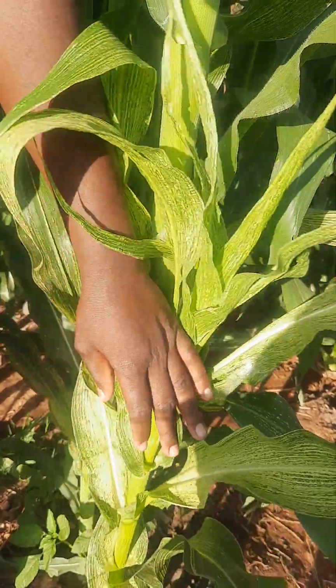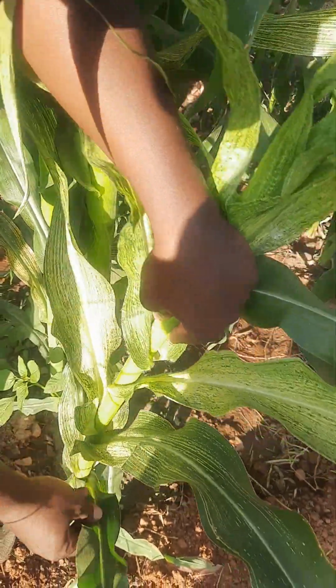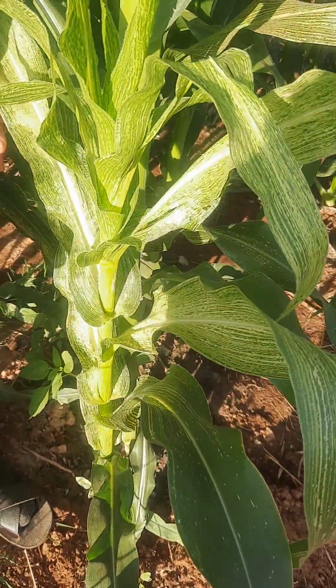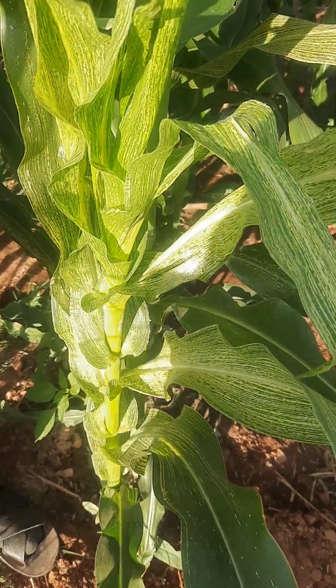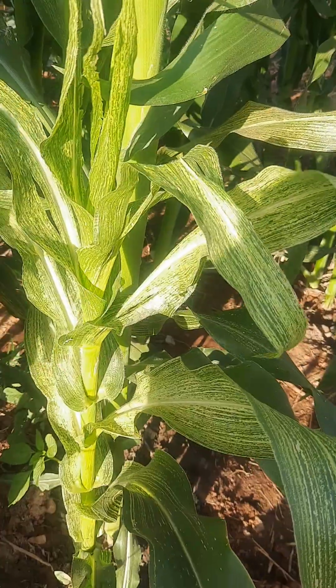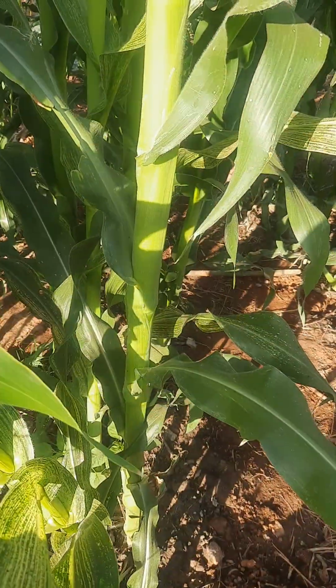So it means possibly the virus has infected this leaf. Then all these leaves above it developed later, after infection. Hence all the leaves that develop the symptoms, it means they developed after infection has taken place.